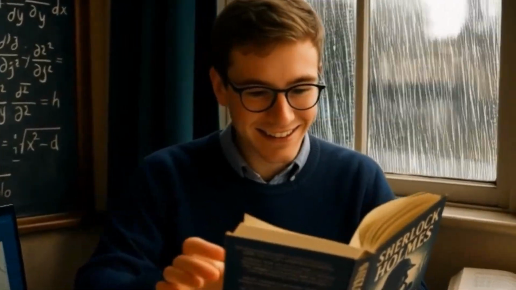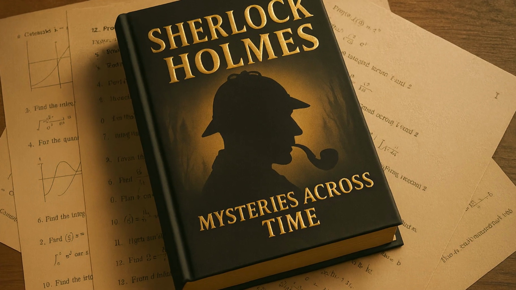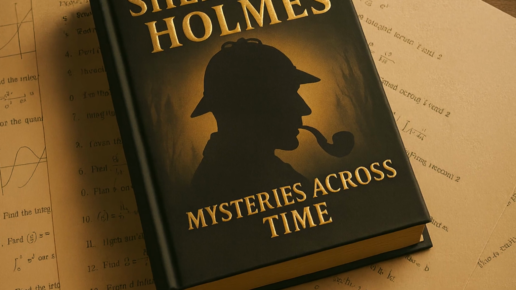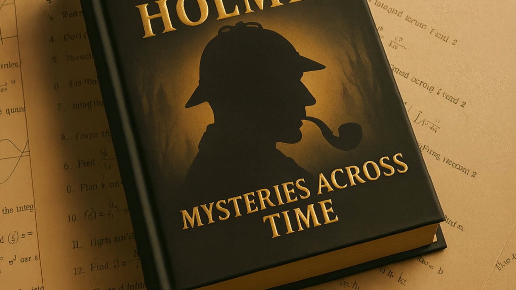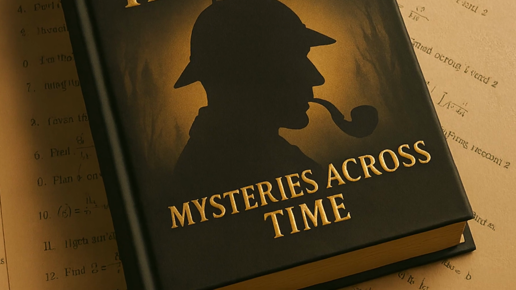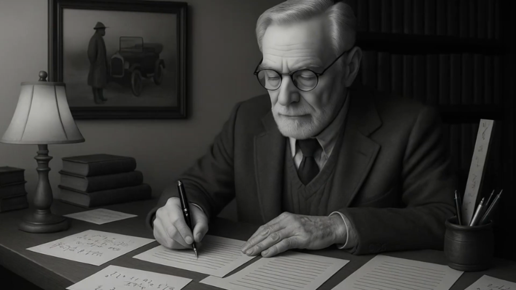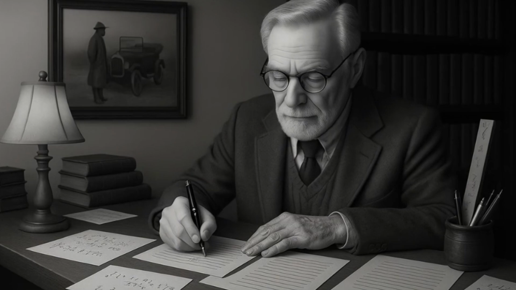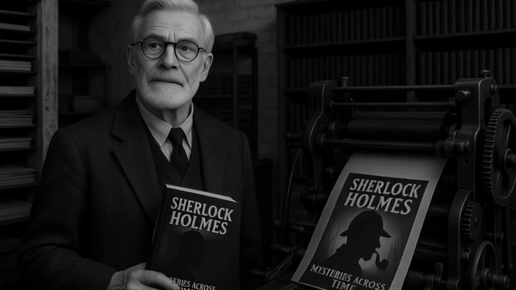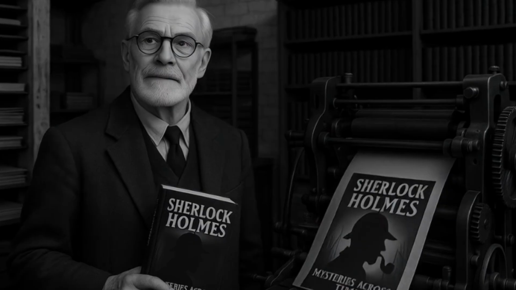On a quiet, rain-soaked afternoon, Alex stumbles upon an old curious book, Sherlock Holmes, Mysteries Across Time. But this is no ordinary detective story. Written by a mathematician, it's a retelling of the Holmes adventures where mysteries are unravelled not just with intuition, but with logic, numbers, and mathematical insight. A tale that bridges centuries, showing how the puzzles of the past and the problems of today may be solved in strikingly similar ways.